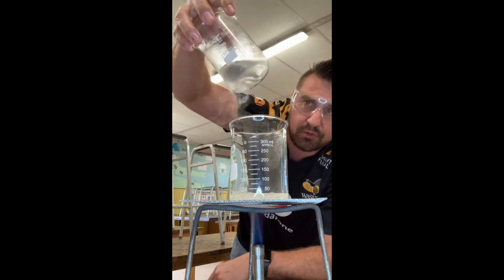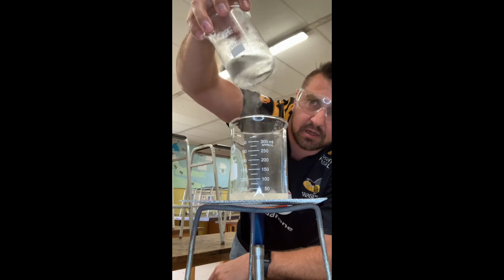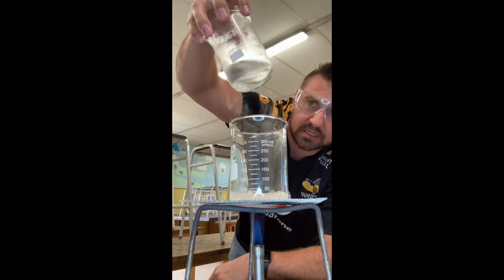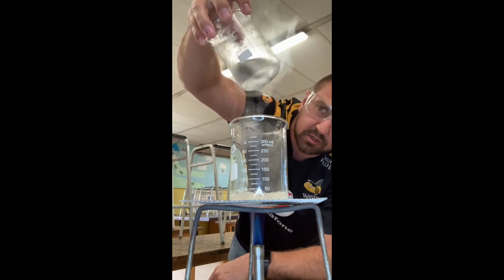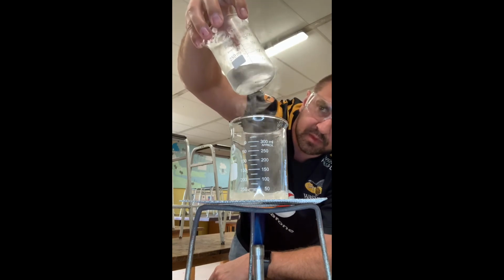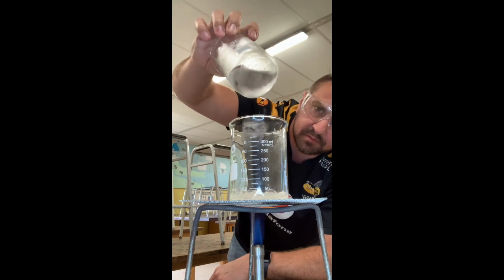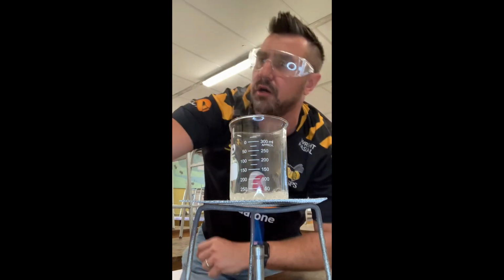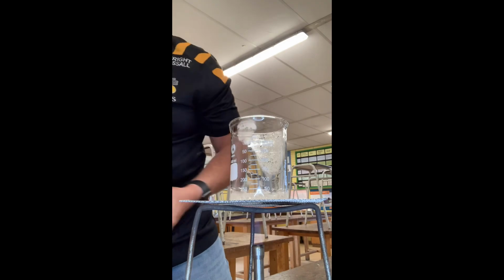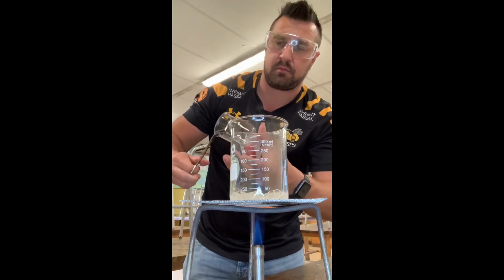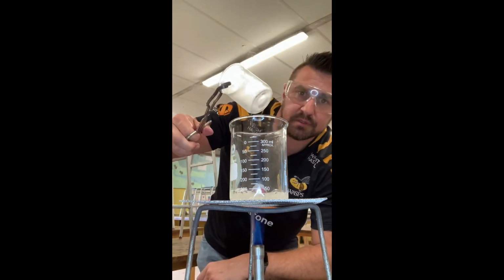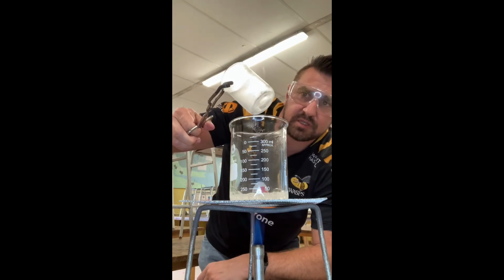Now, to prove that when gas or steam starts to cool down, it starts to condense, let's use our other beaker. See what happens. As you can see, steam's starting to steam up the other beaker.